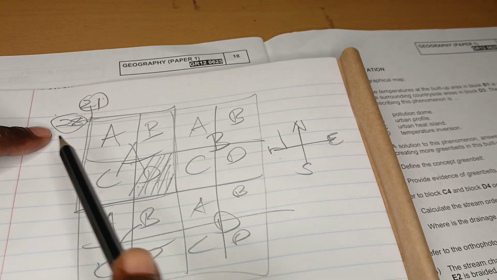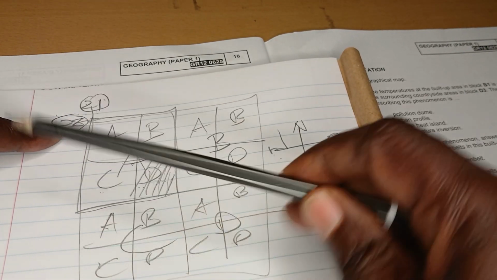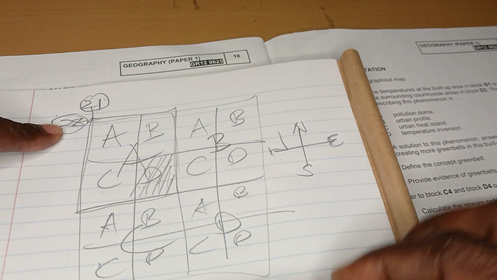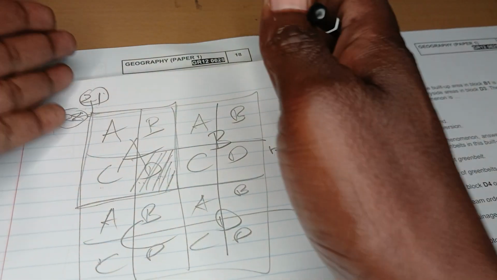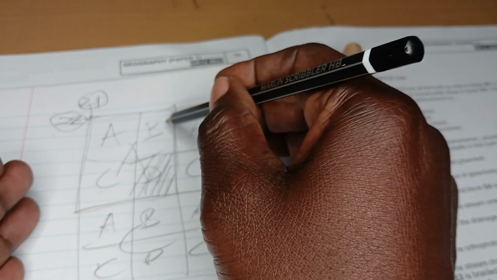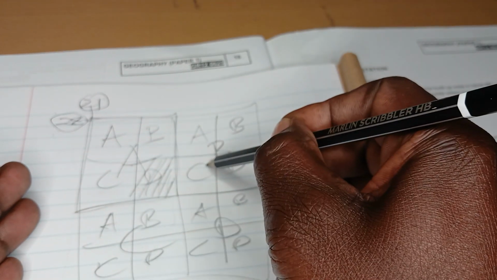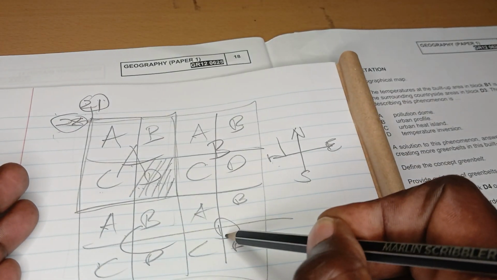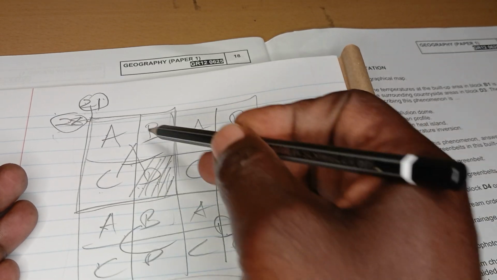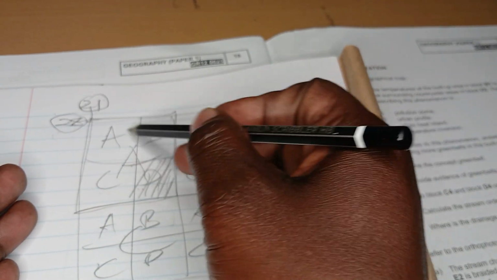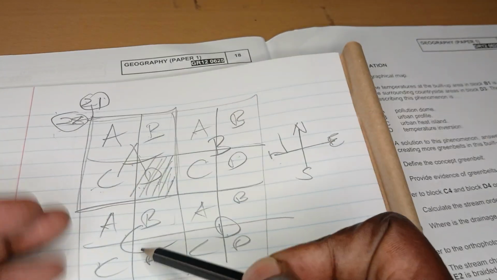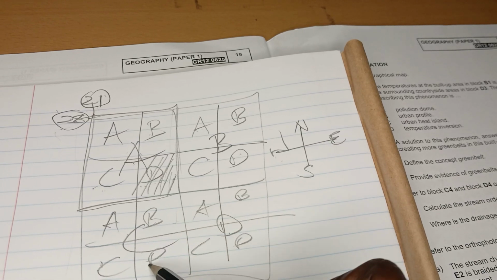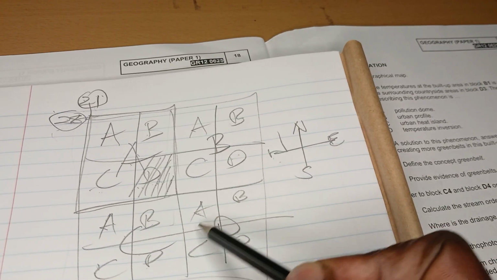So identify your latitude, we have got 28, and your longitude, 21. Remember, latitude increases going southwards. The longitude, which is our east, also increases going towards the east. So this is the bigger block. It's divided into 4 blocks, that is A, B, C, and D. Then it's further divided into 4 blocks, which means from bigger block A we have got A, B, C, D. Bigger block B, we have got A, B, C, D. Bigger block C, we have got A, B, C, D. Bigger block D, we have got A, B, C, D.